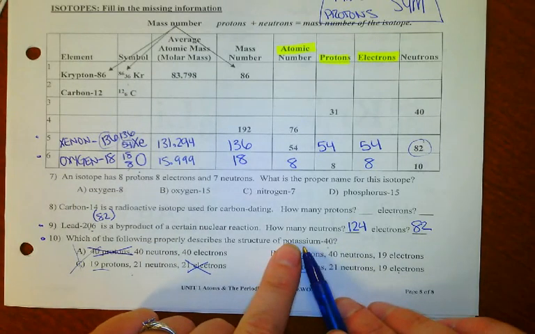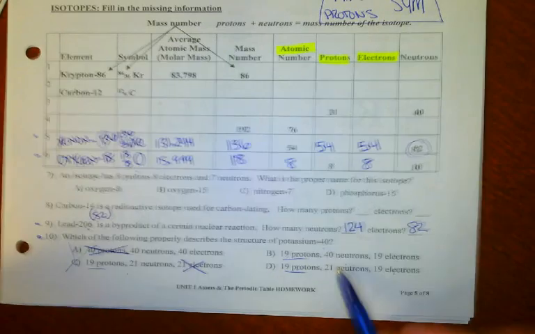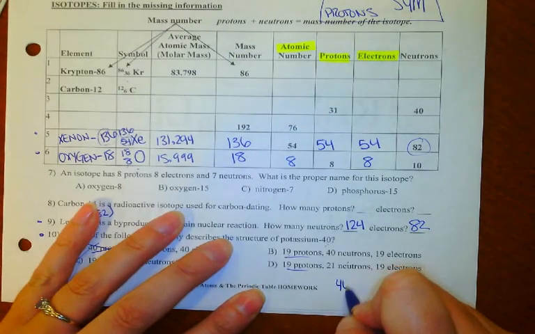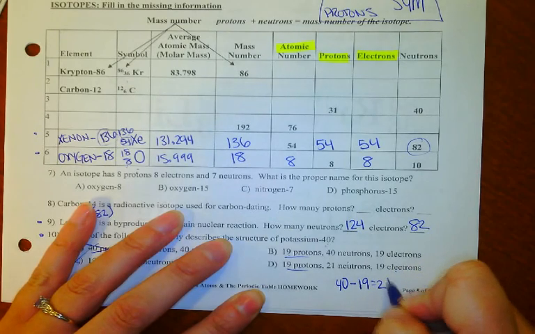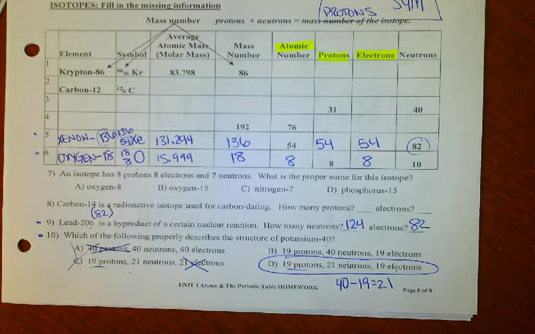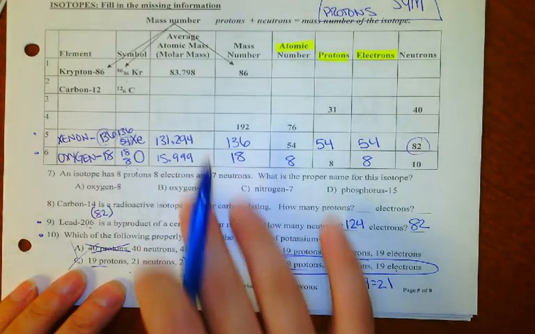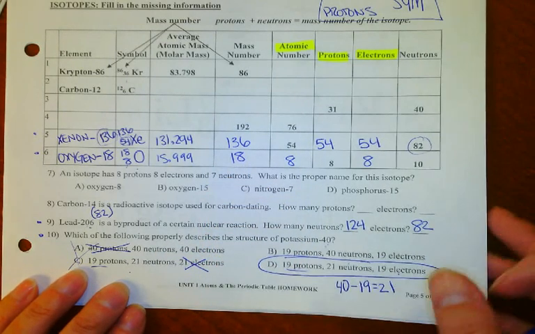Okay, potassium 40 doesn't mean 40 neutrons. Potassium 40 means it weighs 40. So I would say it weighs a total of 40 minus how many of them are neutrons equals how many left over are neutrons. Okay. These are perfect examples of test questions right here. That's what we expect you to know from this unit. Let's look over at page 6.